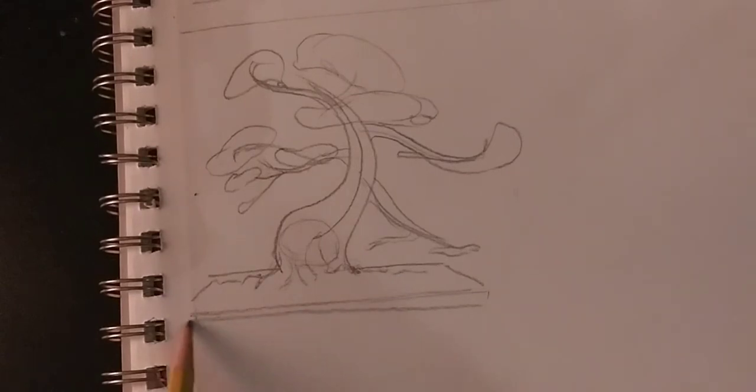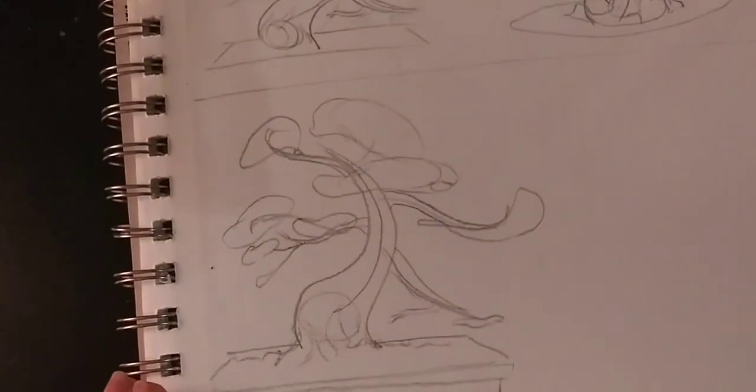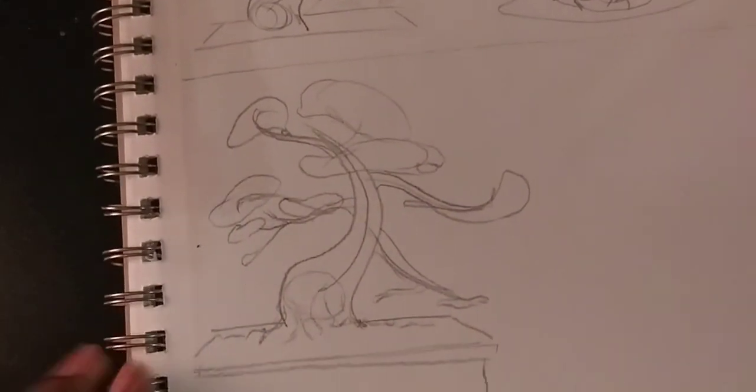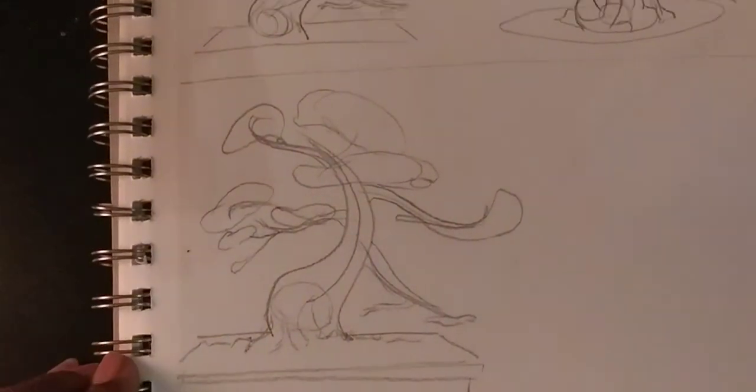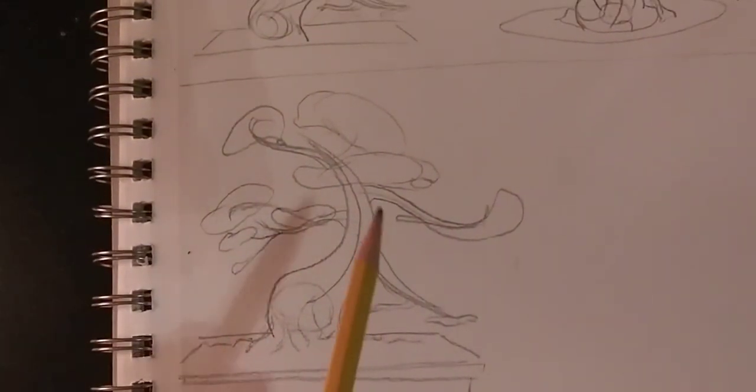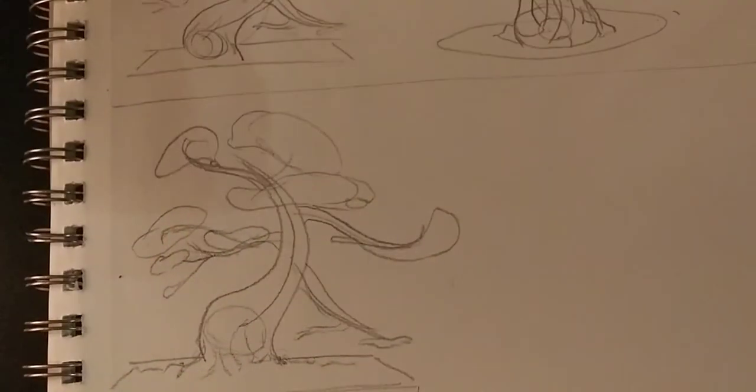We've done it enough. You may be sick of it by now, but it's a very nice basic shape that you can take advantage of. And now you have a little bonsai tree. It's not 100% accurate, and that's okay. That's not the point of the project. What I want you to do is get that line of action figured out.